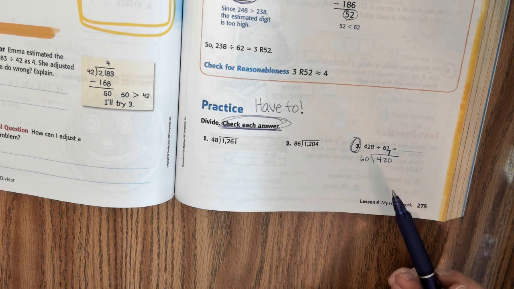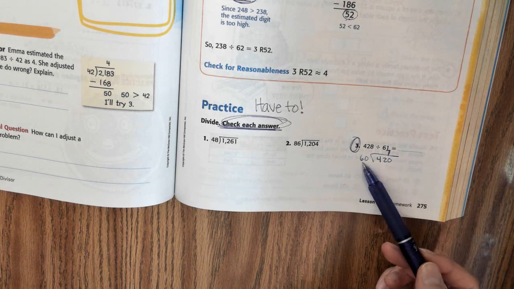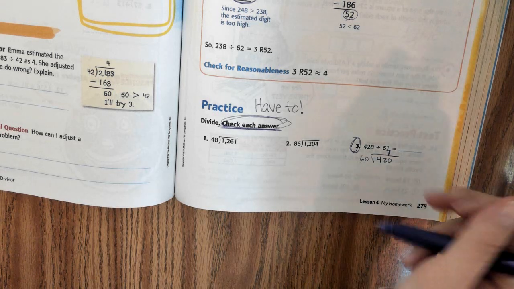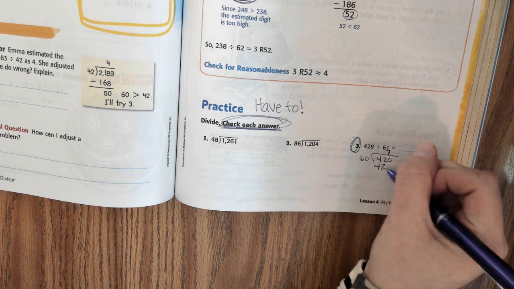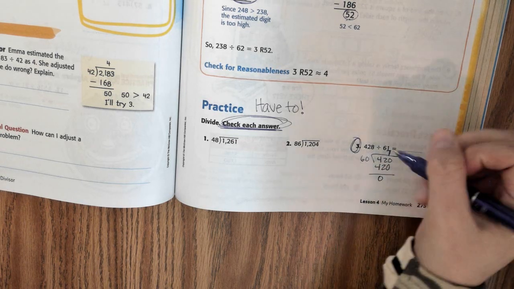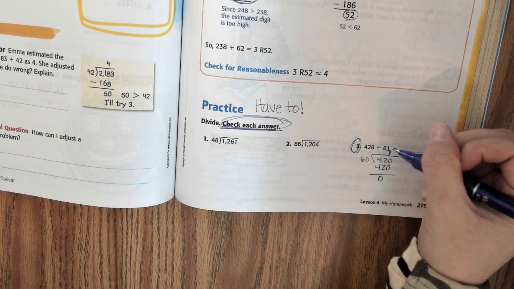Let's test our theory here. 7 times 60 is 420, and we know that that works out there. But now we need to test it with our actual number here.